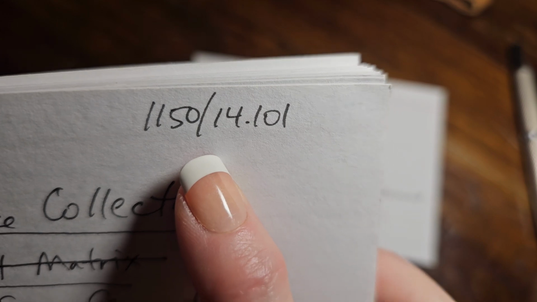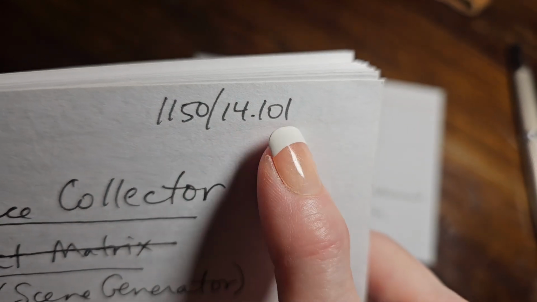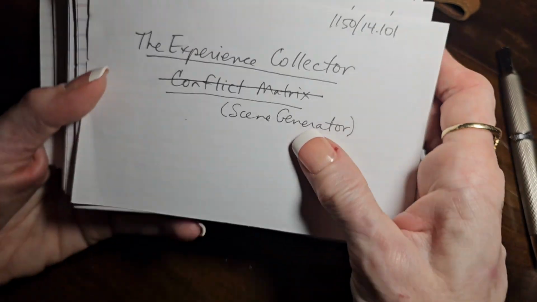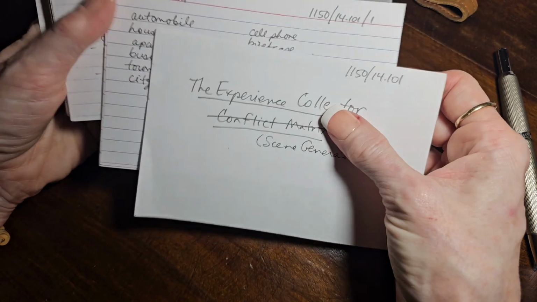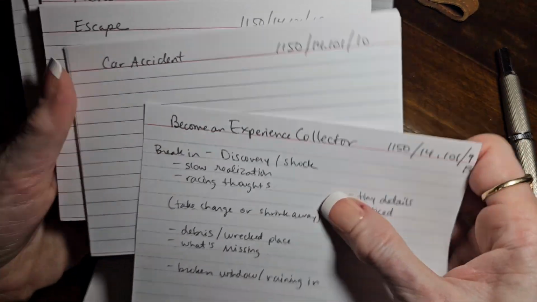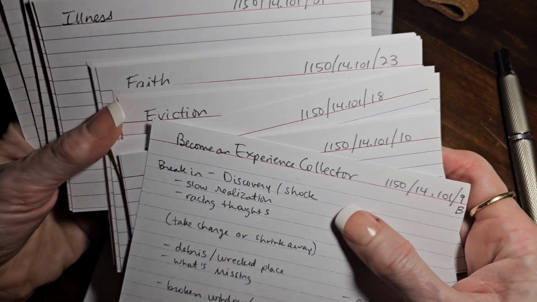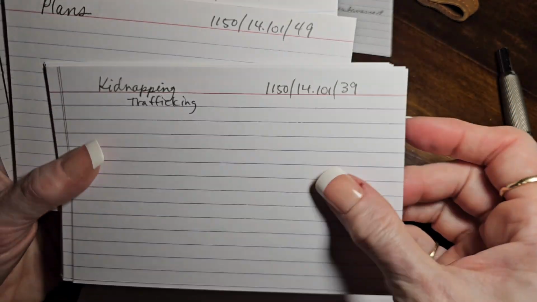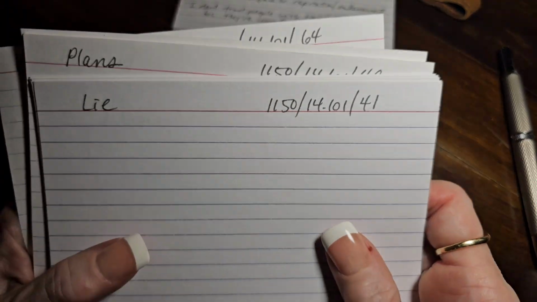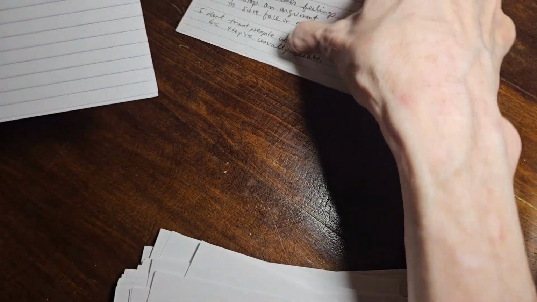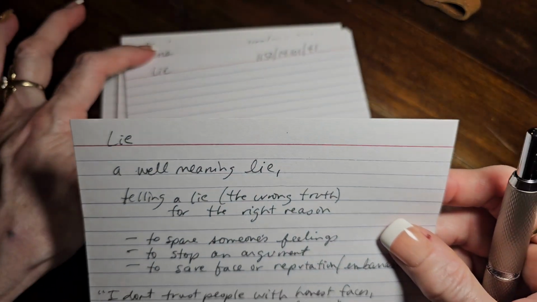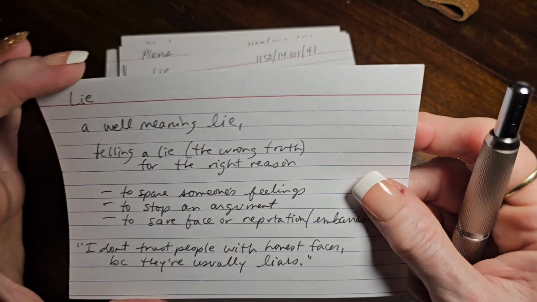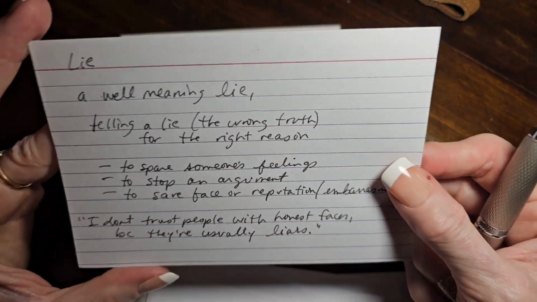Those are numbered 1150/14.101. So these are alphabetized. So I'm going to go through the A, the B, the C, E, F, we're on I, getting close. K. Oh, bingo. There it is. The lie card. So what I'm going to do is take these notes to myself about how I could potentially employ a well-meaning lie in my story.